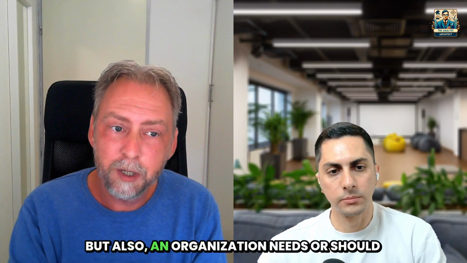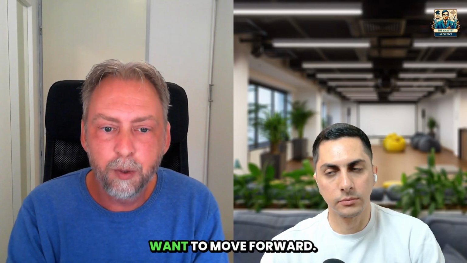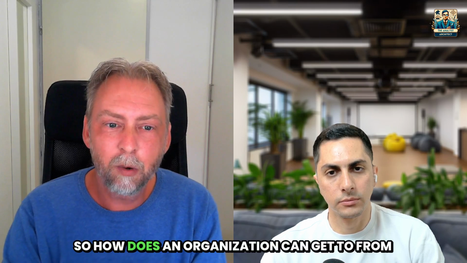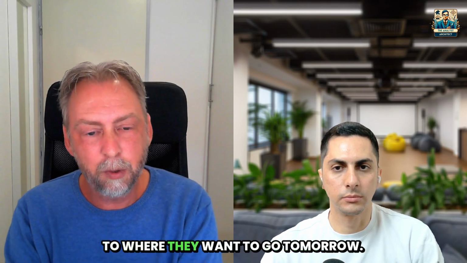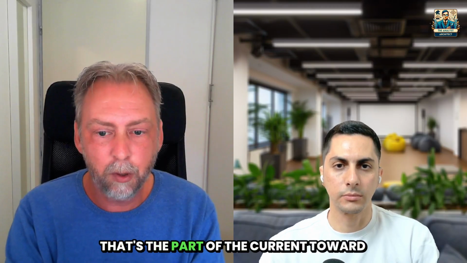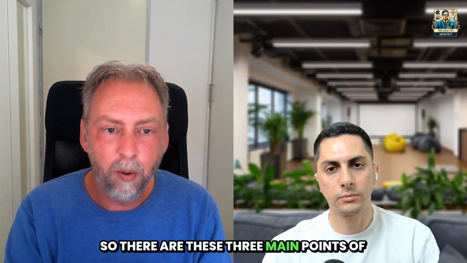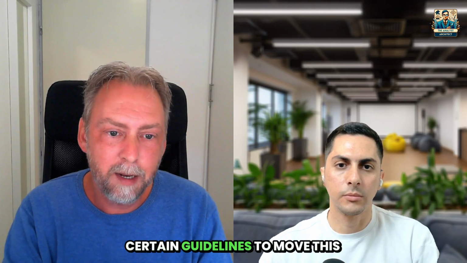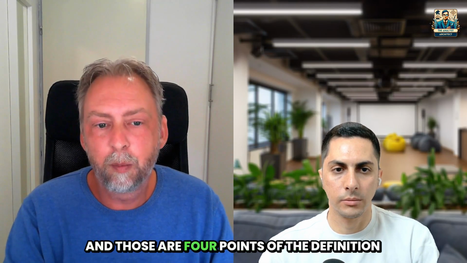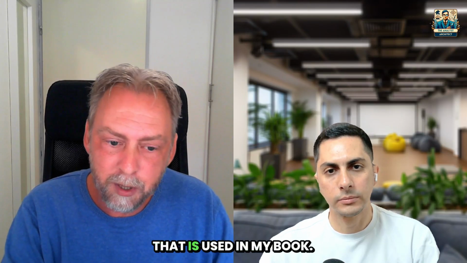But also an organization needs or should want to move forward. So how can an organization get from where they are today to where they want to go tomorrow? That's the part of the current toward the future state. So there are these three main points of every definition, in combination with having certain guidelines to move this organization forward. And those are the 4 points of the definition that is used in my book.